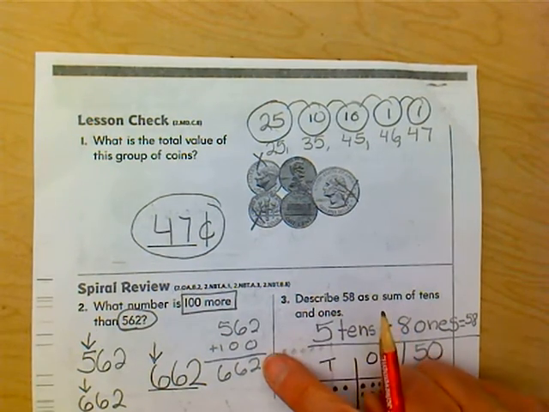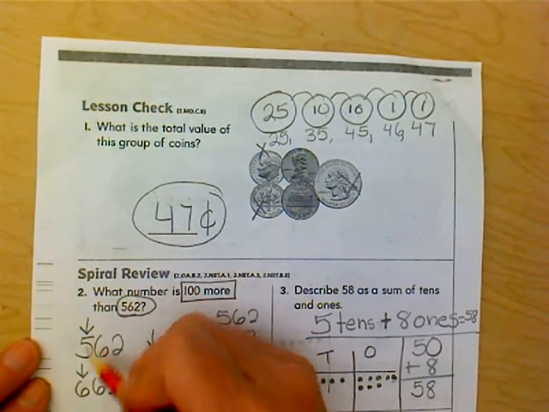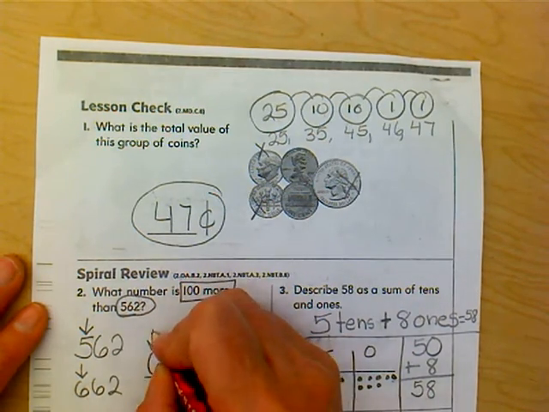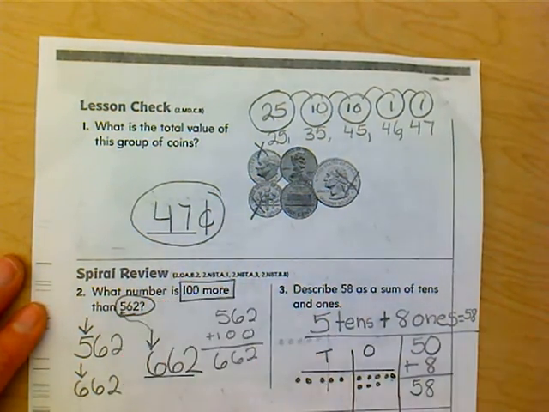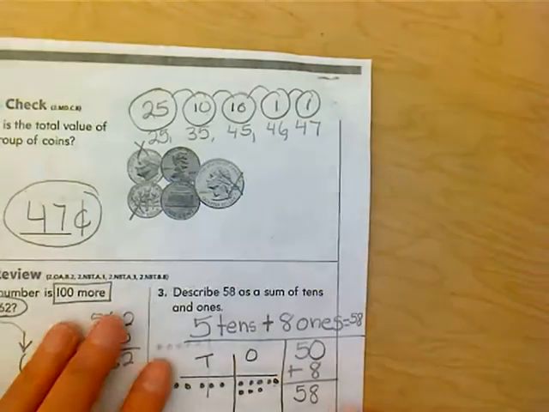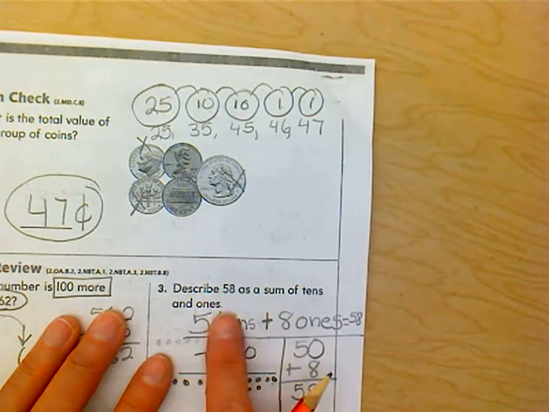So whether you did it by using addition or if you said I'm going to go up 100, you could do it that way too. So I'm just going up by 100, and I end up with the same tens, the same ones, but one more 100. How could we describe 58 as a sum of tens and ones?